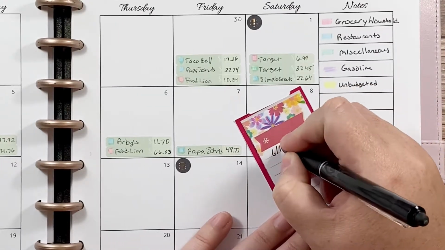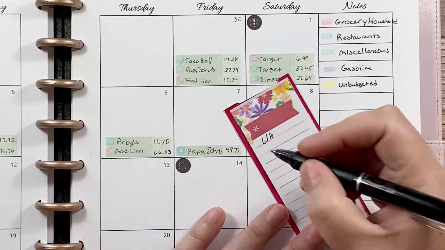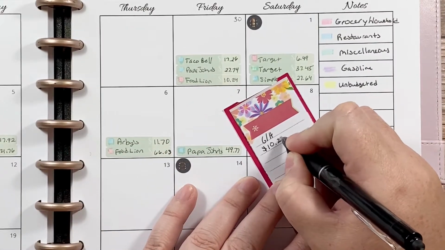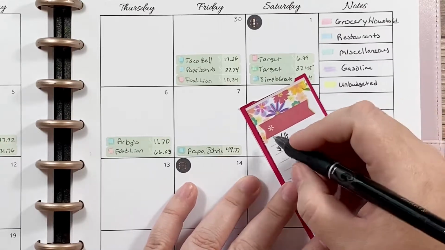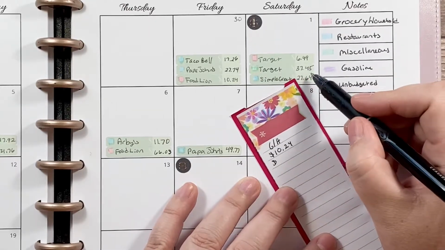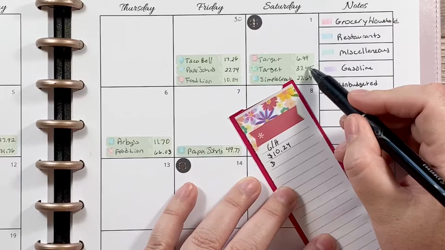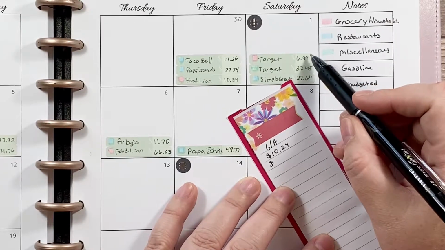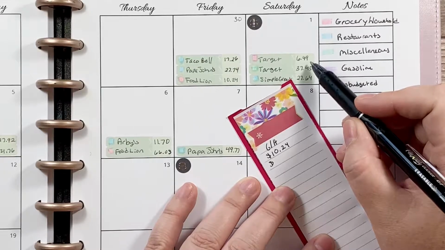So grocery household, and I'll just initial it GH, starts right here. So it's $10.24. I went to Food Lion, and then I happened to be at Target, and this is actually split between these two items, miscellaneous and this grocery. It was one Target purchase. It wasn't two Target purchases.